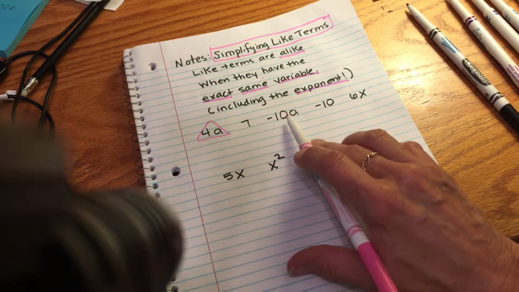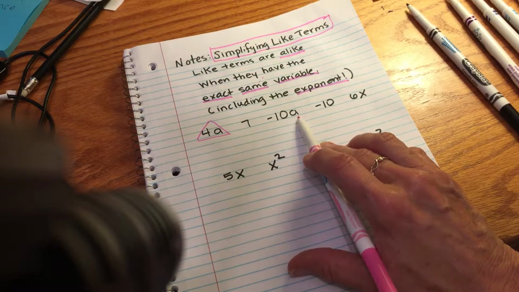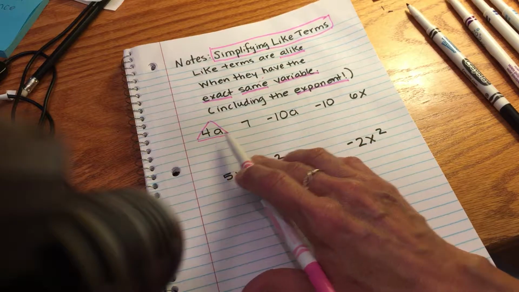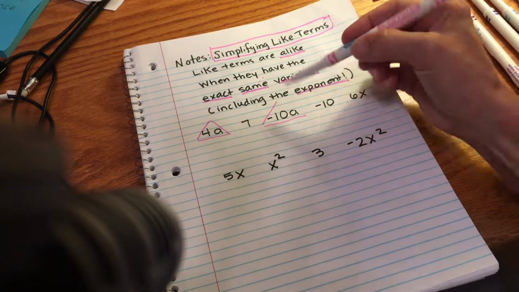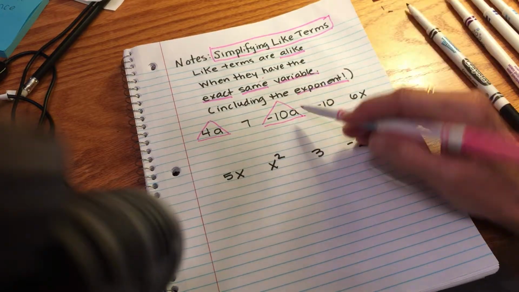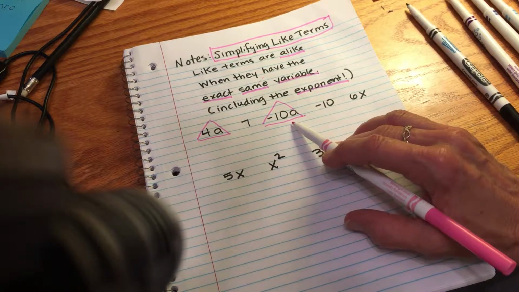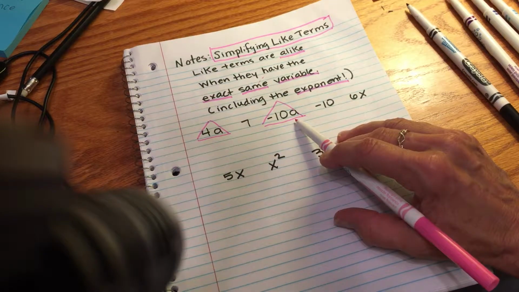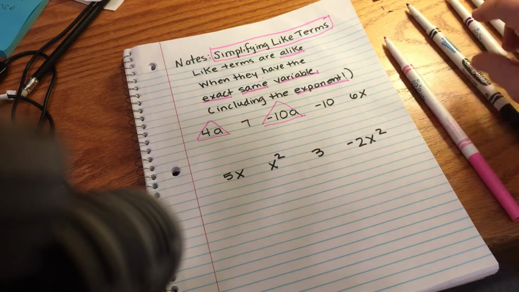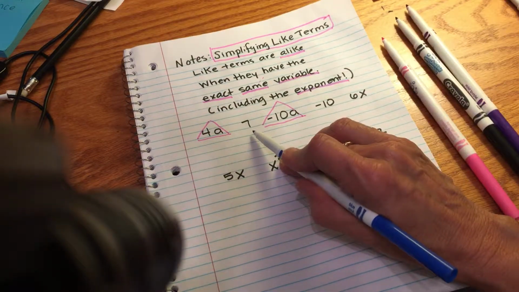So let's go to the next term. Negative 10a. Well, wait a minute, it's got an a. This one has an a. They're like terms. And it's negative, so I'm going to triangle that in. We go to negative 10. Negative 10 is not like any of those a's, so skip it. 6x, it's not like that a. Skip it.